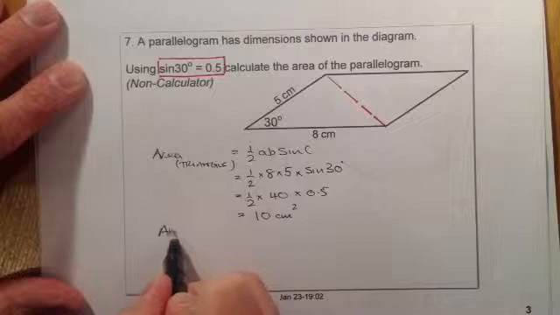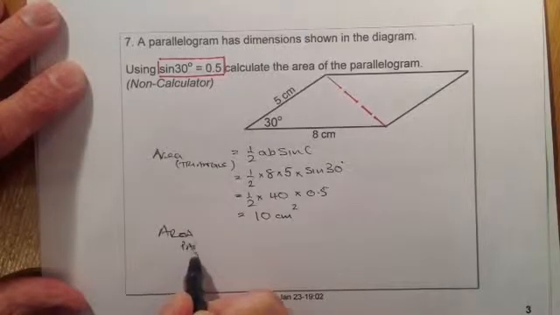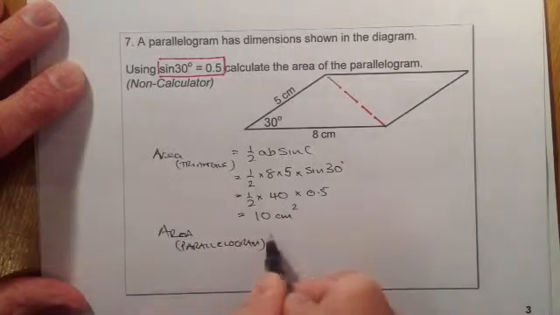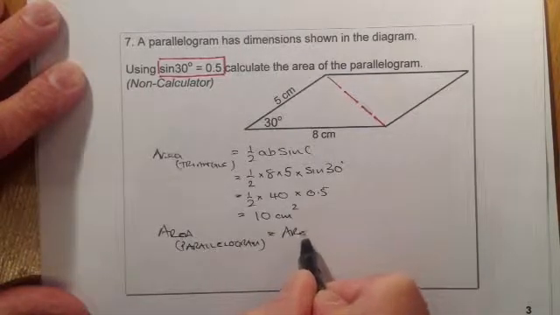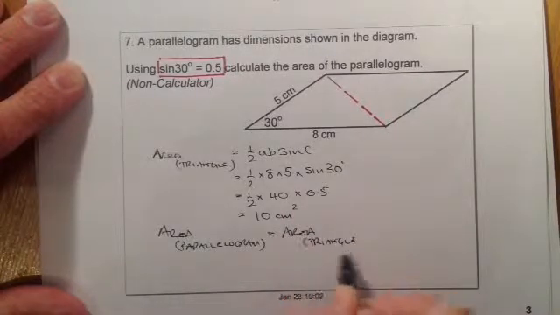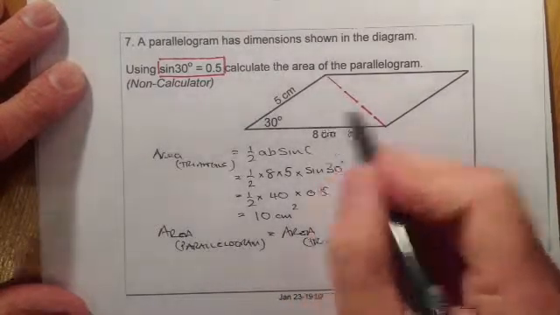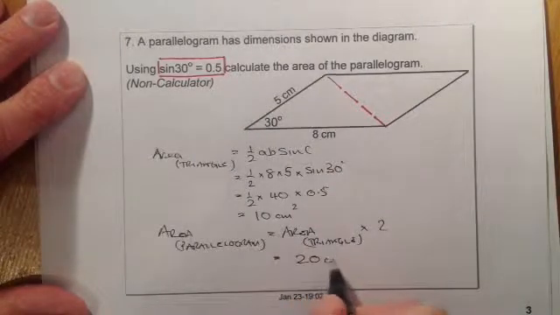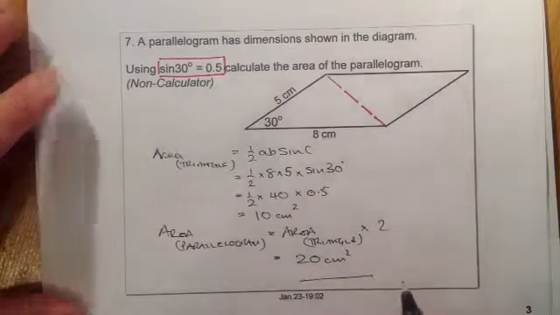So for the area of the parallelogram, well, that's going to be equal to the area of the triangle times 2 triangles. So it's going to be 10 times 2, which gives me 20 centimetres squared for that one there.